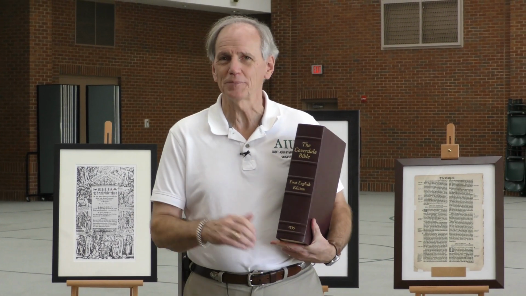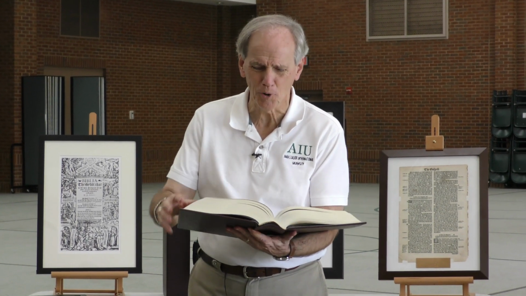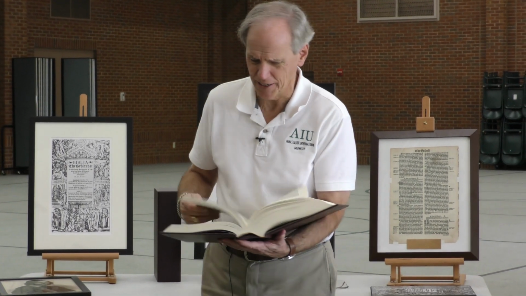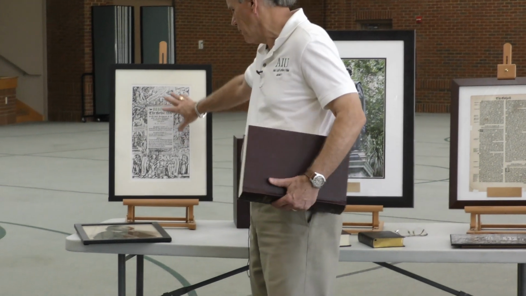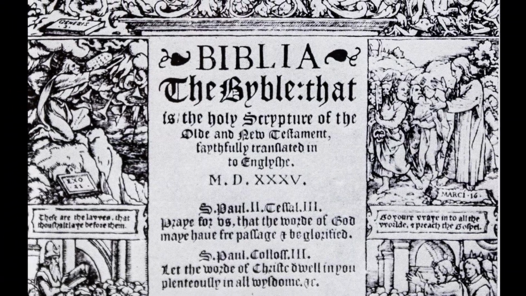And Miles is spelled sometimes with an I, sometimes with a Y. Miles Coverdale put this together. Look at the size of it. This is obviously intended to be like a pulpit Bible, but a great, great work, wonderfully done. This is a reproduction of the title page that goes to the Coverdale Bible.